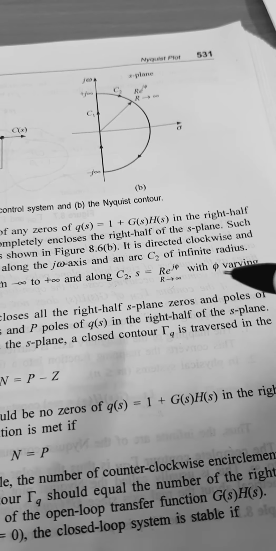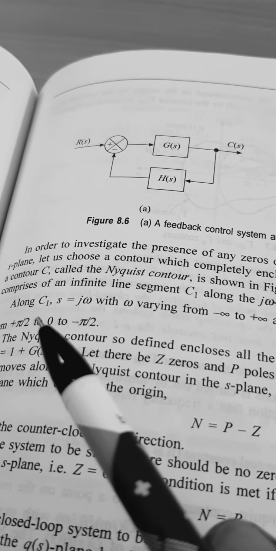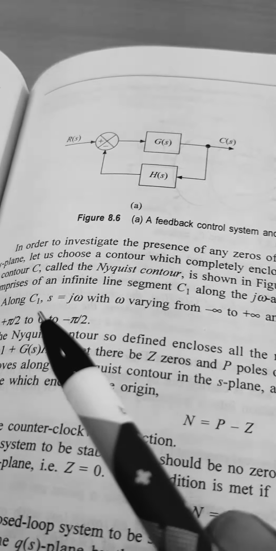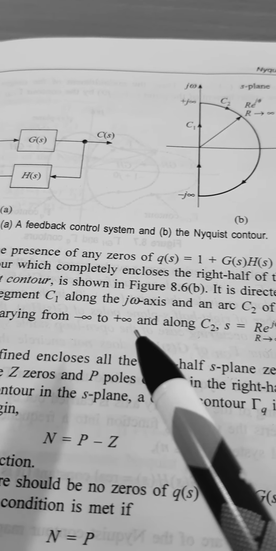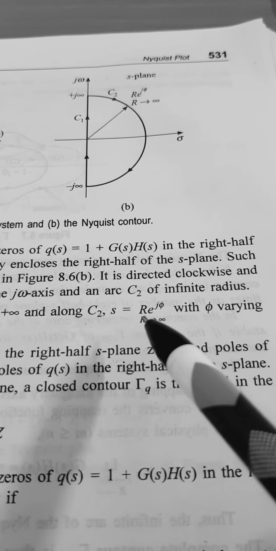So I can say it is from plus pi by 2 to 0 to minus pi by 2. Along C1, s is equal to j omega, and omega varies from minus infinity to plus infinity. Along C2, s is R e to the power of j theta, where R tends to infinity, with theta varying from plus pi by 2 to 0 to minus pi by 2.